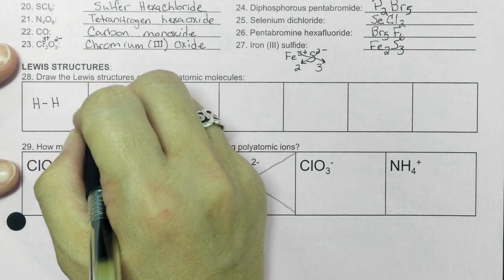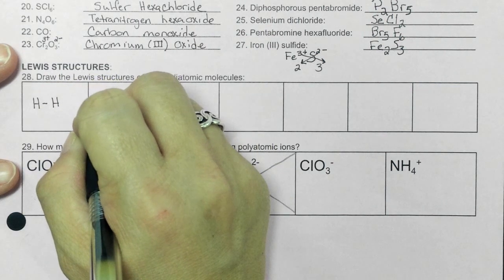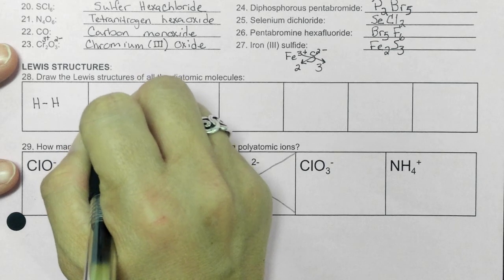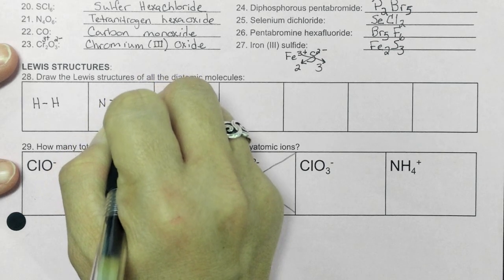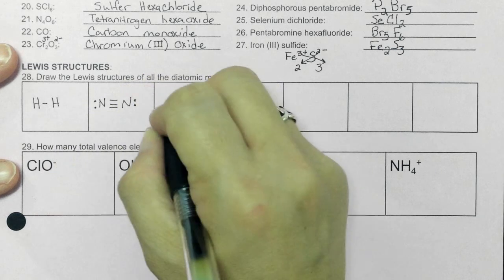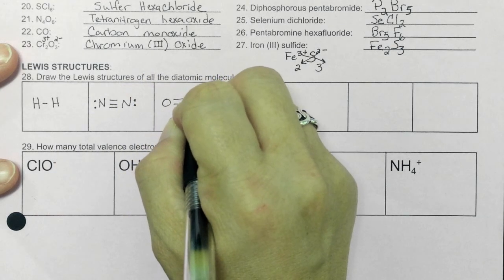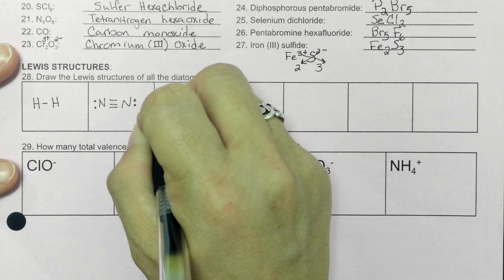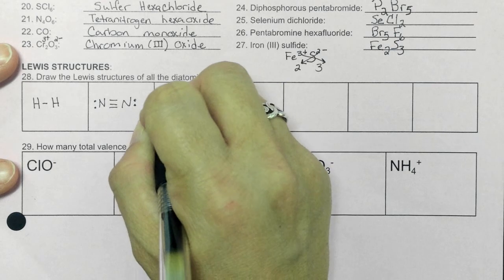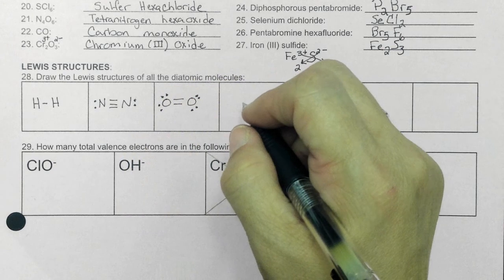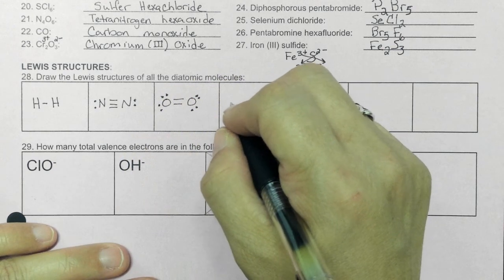That's hydrogen. Then we're going to do nitrogen. Then oxygen. Fluorine.